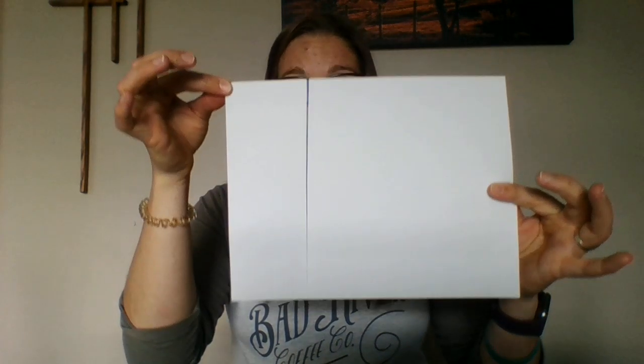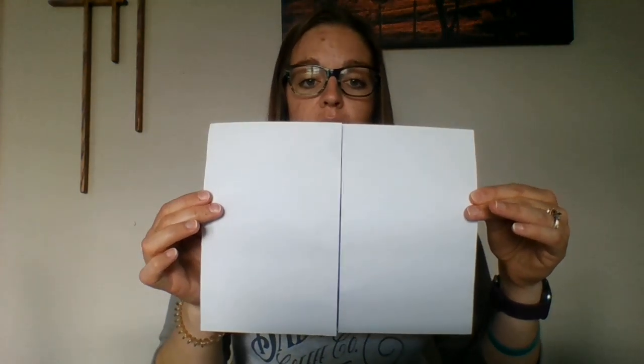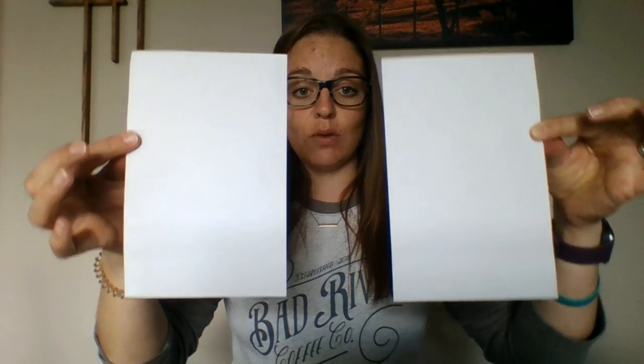For something to be halves, which is 2 equal parts, thirds, which is 3 equal parts, or fourths, which is 4 equal parts, all the pieces have to be the same. So as you can see, this is a whole right here. When I cut it apart, it's 2 pieces, but they're not equal, so they cannot be considered halves. But on this one, I had my whole, I cut it exactly in half, so these are equal parts. They can be considered halves.